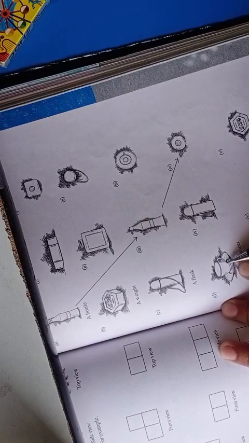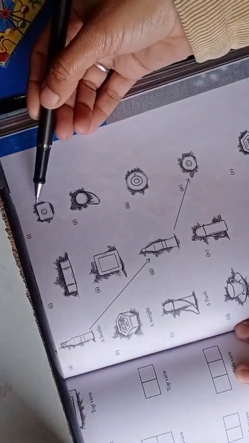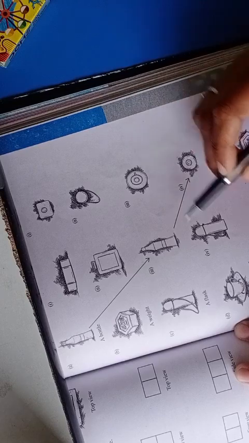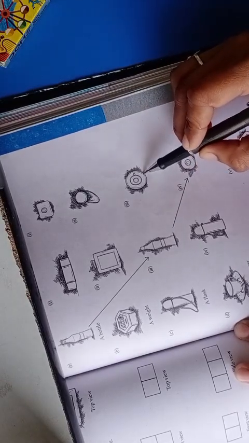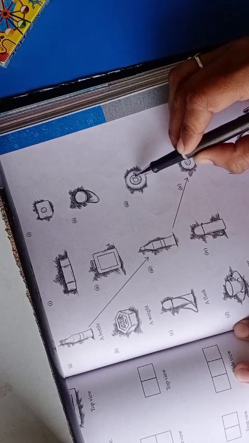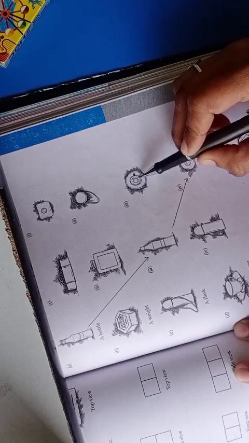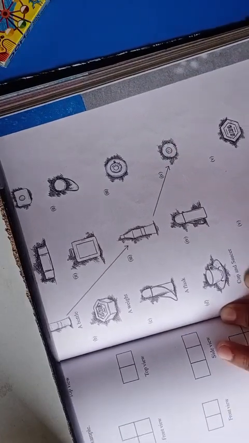What is the top view of the figure? Now watch. We can see when a cup is put on a plate, it looks like this figure. This is the plate and this is the cup. Here we hold the cup, so this is the top view of the cup. Now what is the side view of the cup?